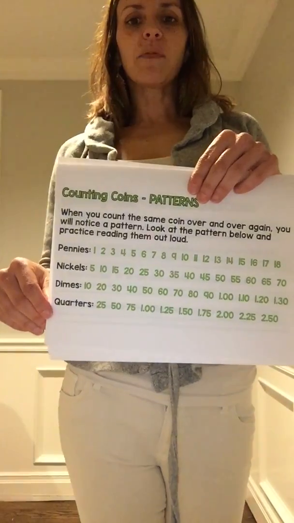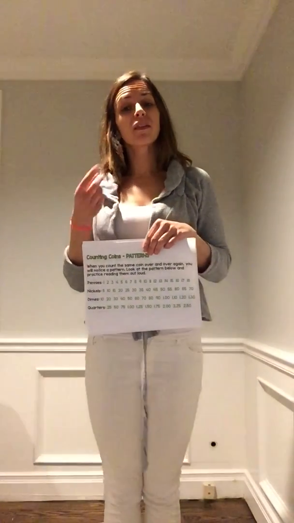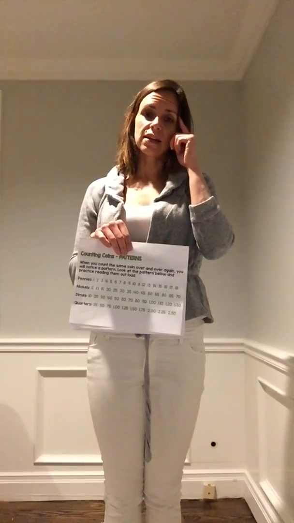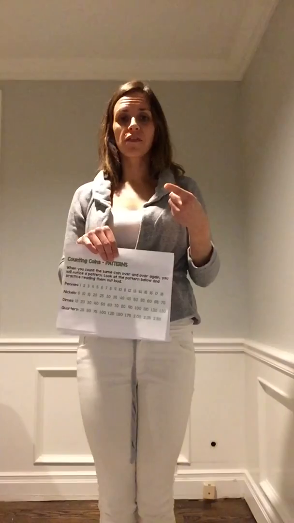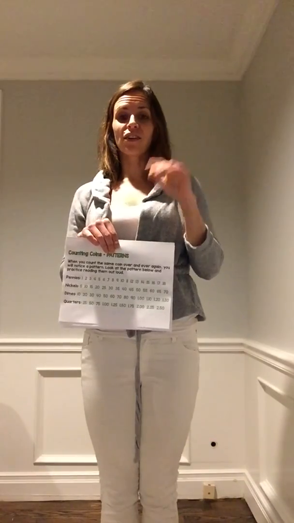And then finally we have quarters. Those are by 25s. This will be a little bit harder for you, but the more you practice it, it'll just get stuck in your head. So that is 25, 50, 75, 100. 100 is the same as $1. So if you had 4 quarters, you'd have 25, 50, 75, $1.